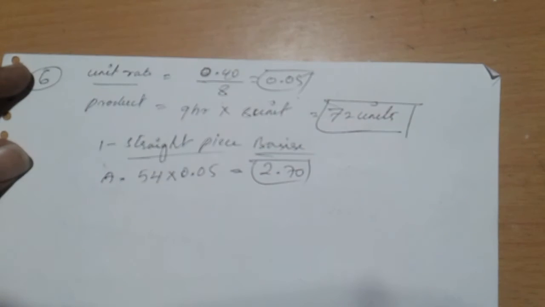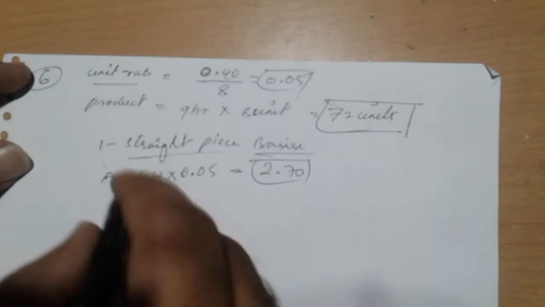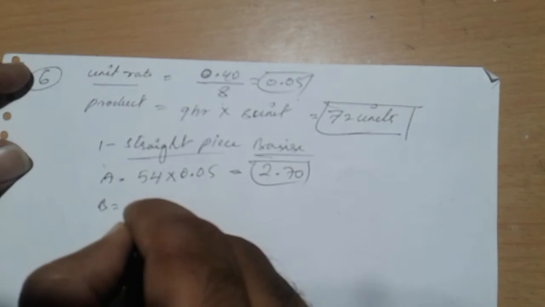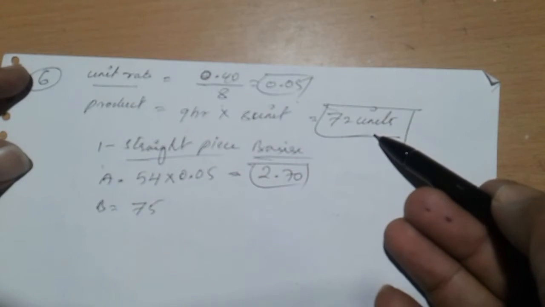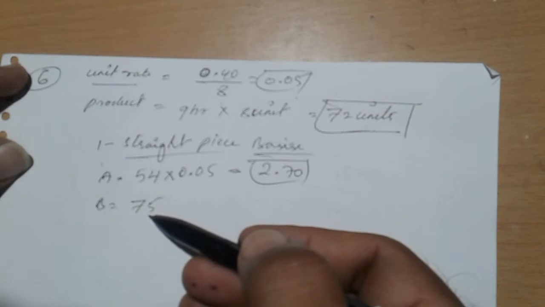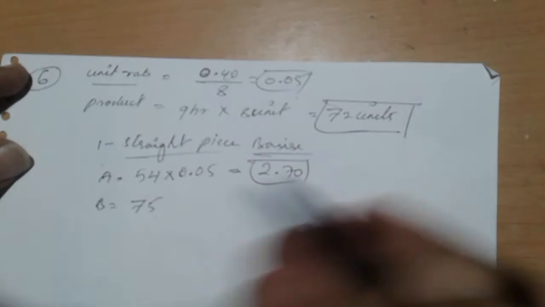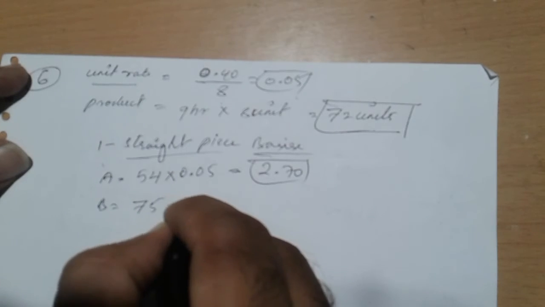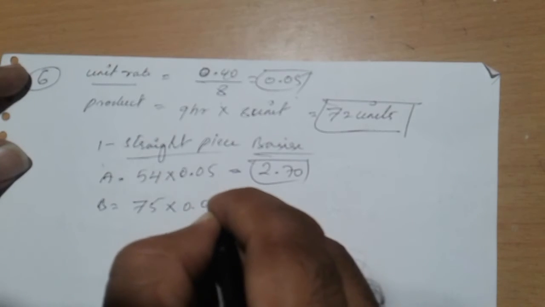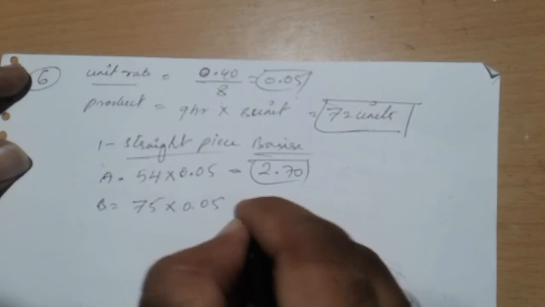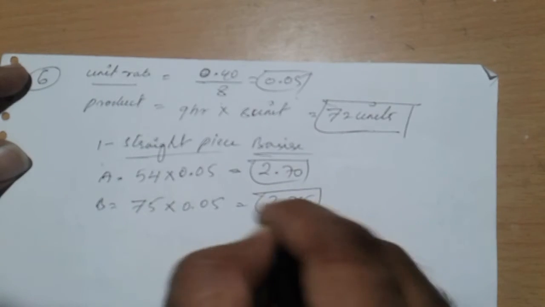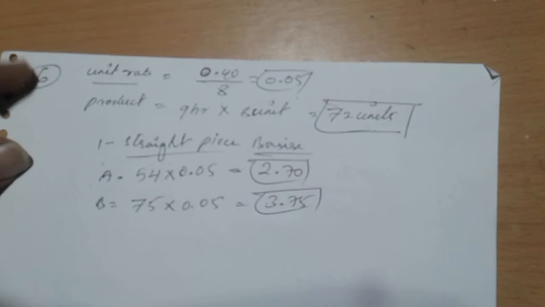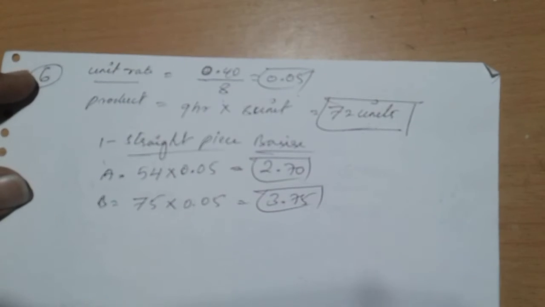For 54 units he is getting 2.70. B is producing 75 units. Overall 72 units should be there, but B is producing extra units. 75 into 0.05, calculated, is 3.75. This is B's earning according to straight piece rate.